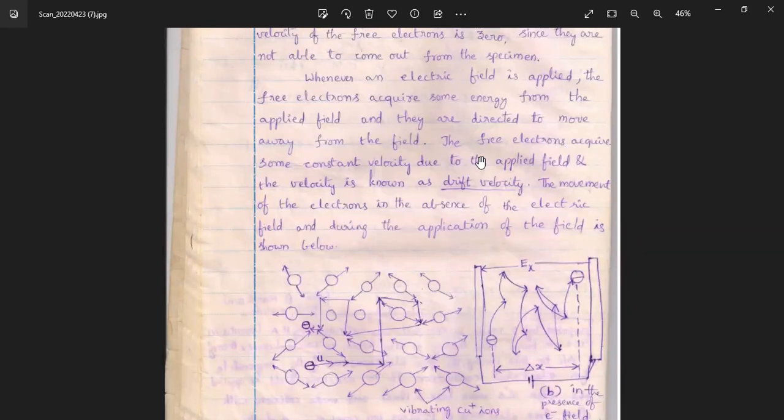When no electric field is applied, electrons will move here and there like this. They will be colliding with walls of the container, and like gaseous molecules, make collisions with other gaseous molecules. Free electrons also behave like that.